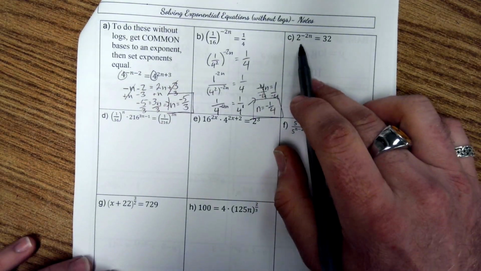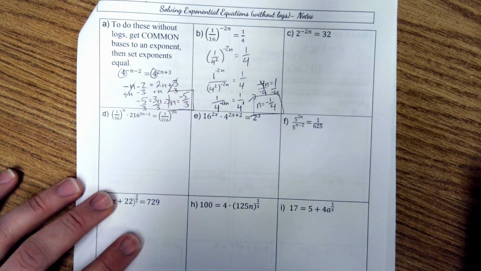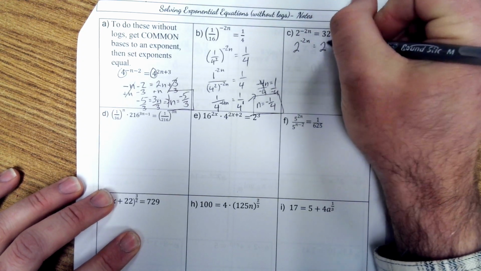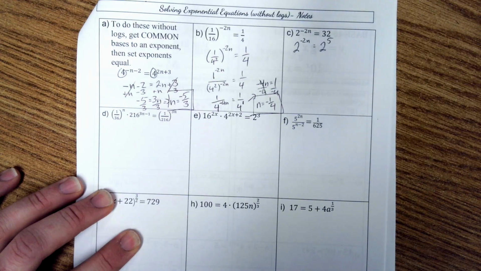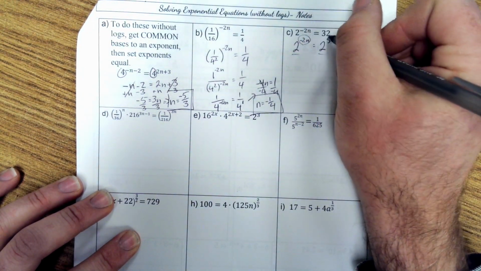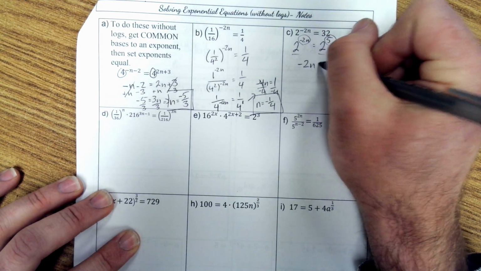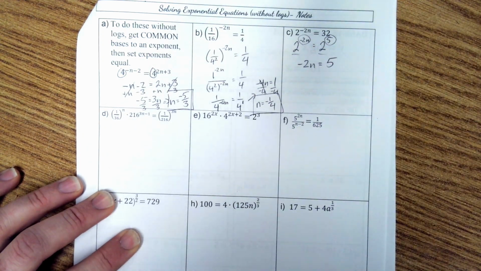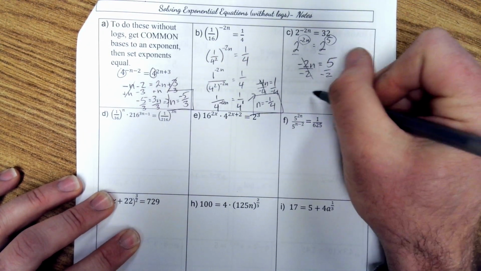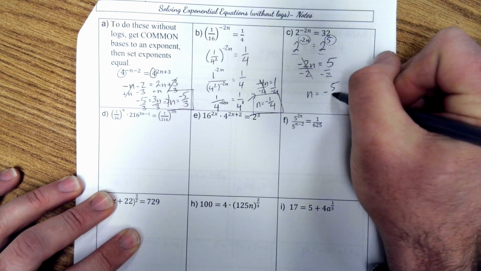Part C, 2 to the negative 2n equals 32. Well, let's see here. 32 is really 2 to the 5th power. So now again, the bases are the same, so we can just take the exponents and say that they must also be the same. So negative 2n equals 5, divide by negative 2, and n equals negative 5/2.